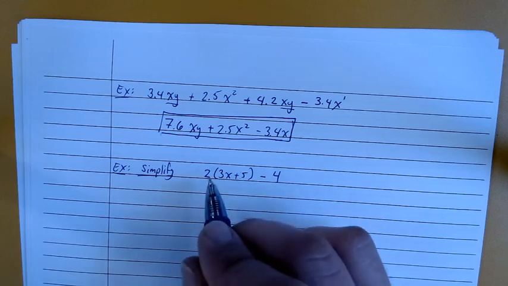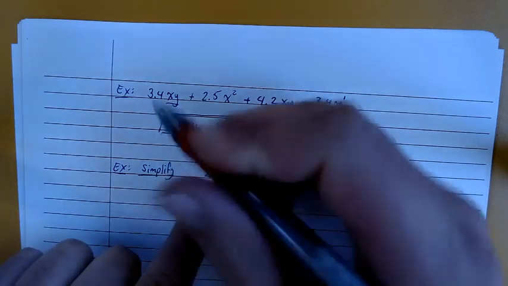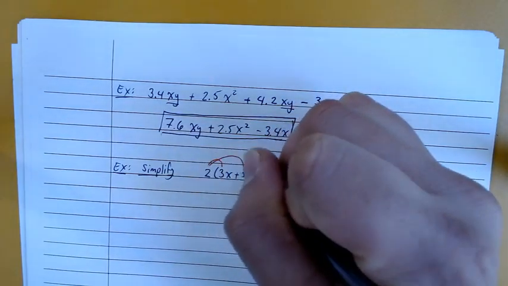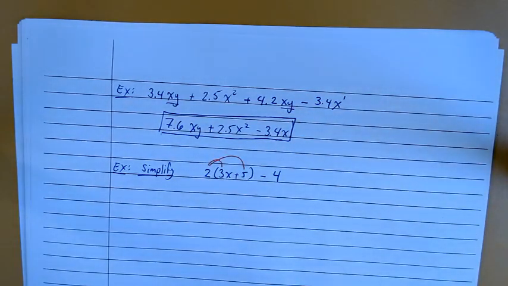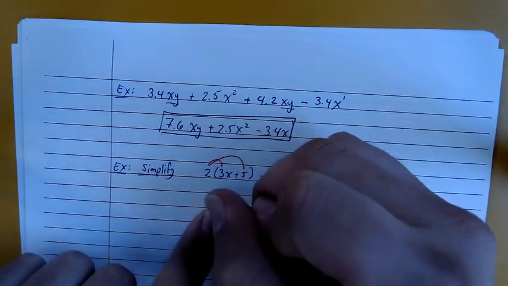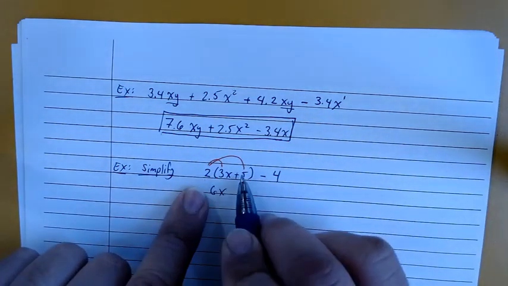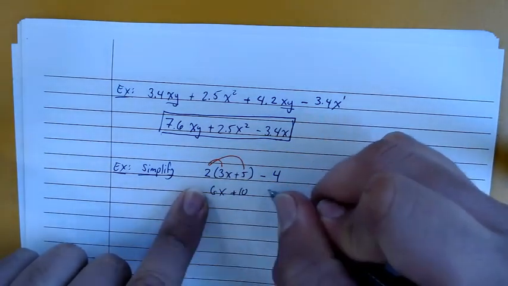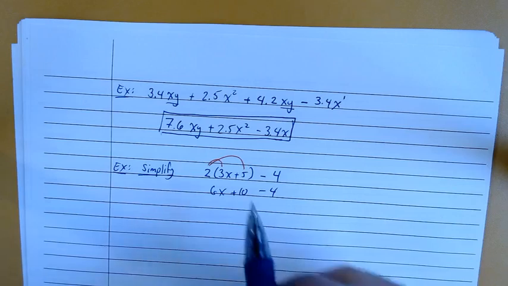So really, the first action that we can take is multiplication. So here, we're going to take this 2 and we're going to multiply it there and there. By distributing, we're going to take 2 times 3x, that'll give us 6x. And then 2 times 5 will give us 10. And now we can do addition and subtraction.